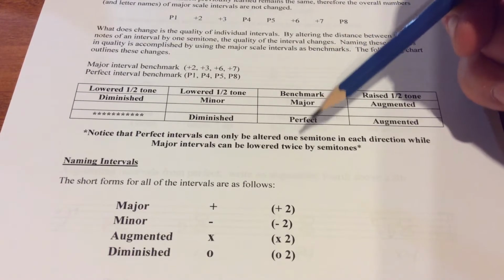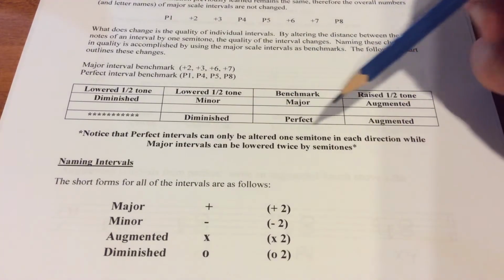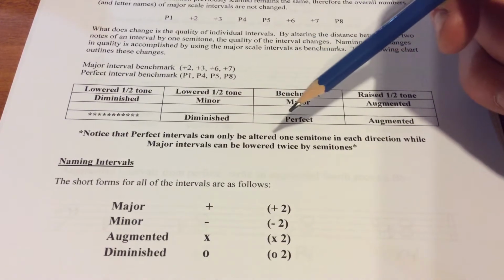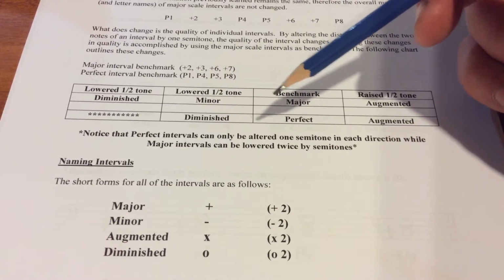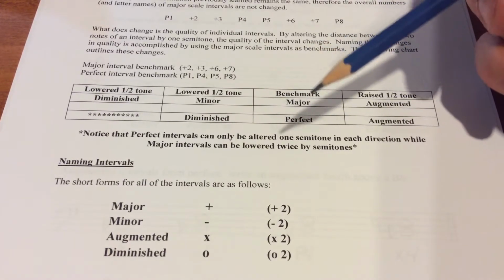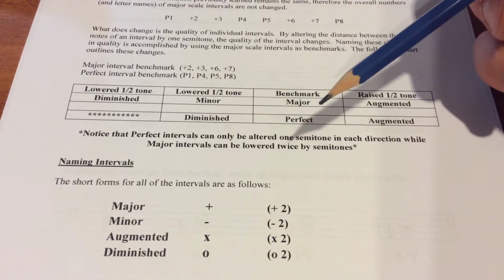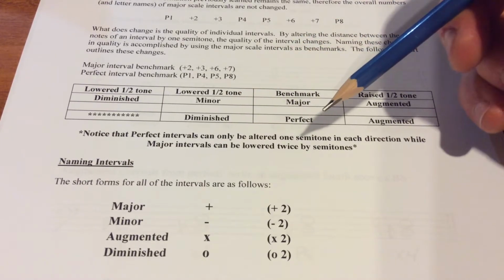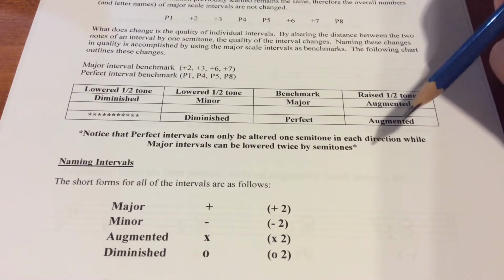Moving down, if perfect is our benchmark, we can only go either diminished or augmented. There are no minor intervals, and remember this from last year, similar to how we don't have any major fourths, things like that. But we can still alter them by a semitone. So if we take a perfect interval and lower it by a semitone, we create a diminished interval. And if we take that perfect interval and raise it by a semitone, we'll create augmented.